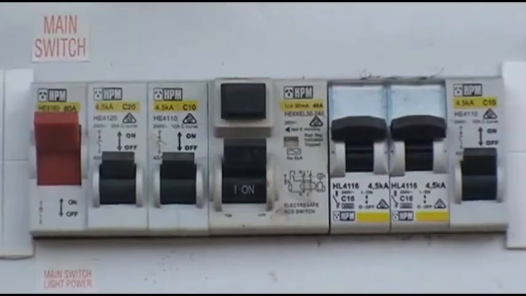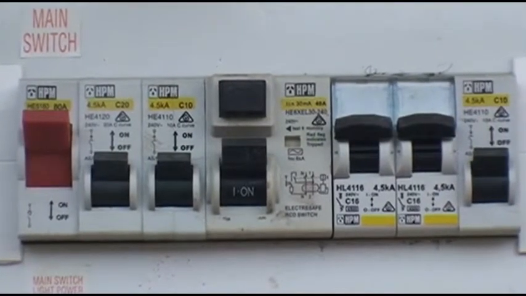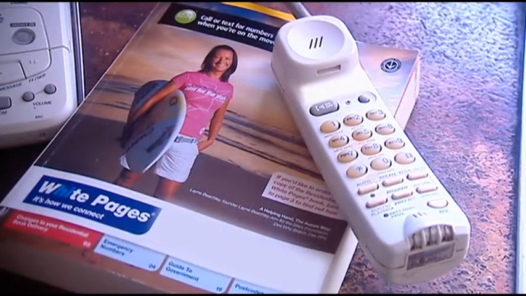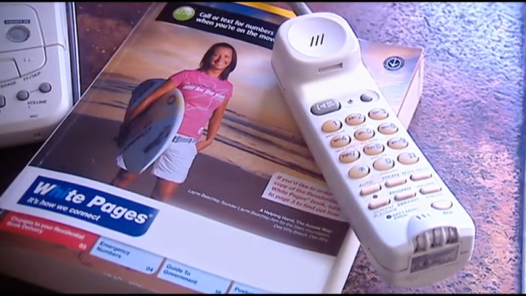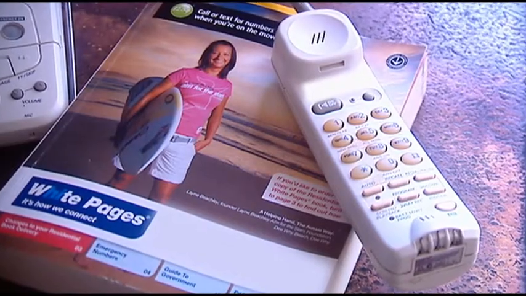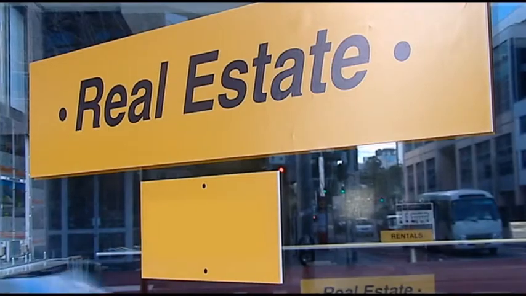For example, you should arrange for electricity and gas to be switched on or for your telephone account to be set up by the supplier a day before moving in. You can ask the agent for the supplier's name and contact number.